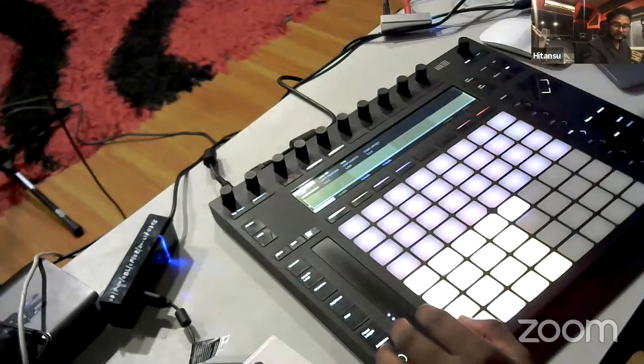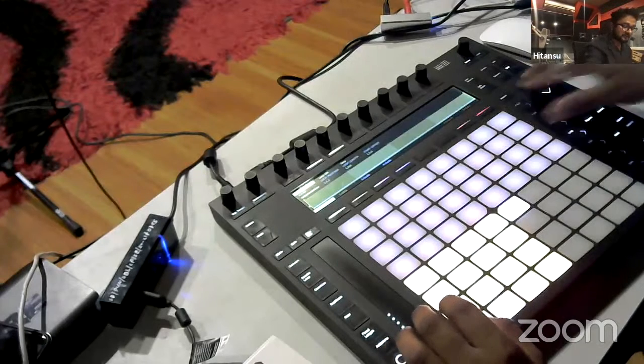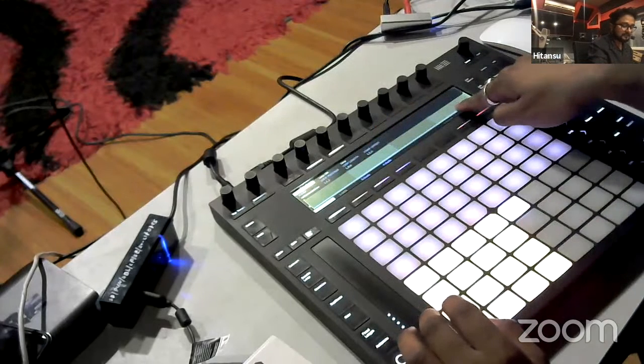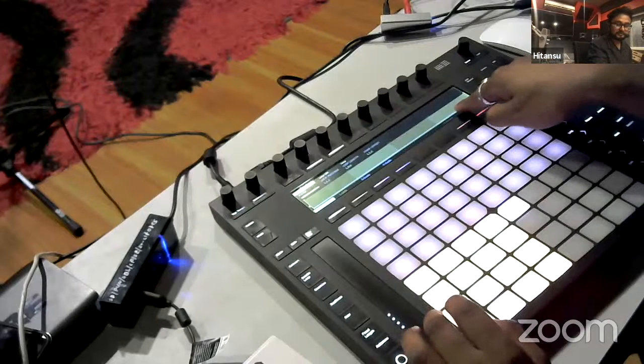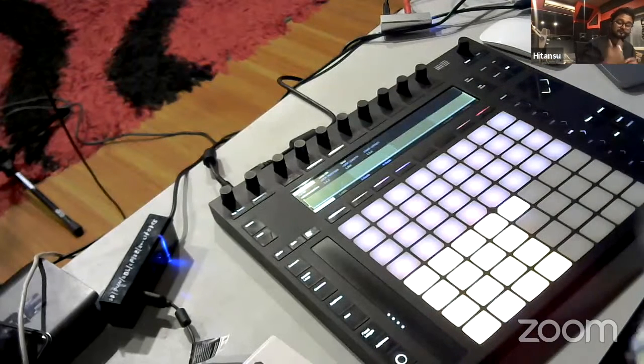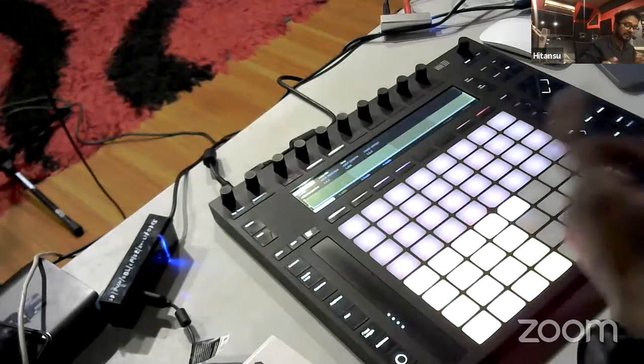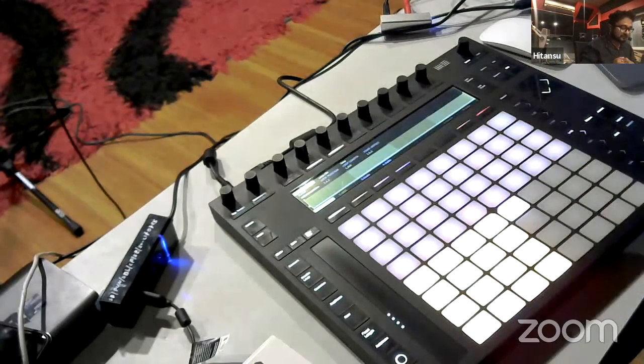Now focus on your other camera and other screen, I'm so sorry. So you see that the same clip editor which you see in your Push. Now either I can write the music or I can perform. First I'll tell you how I can write it with the help of the sequencer.